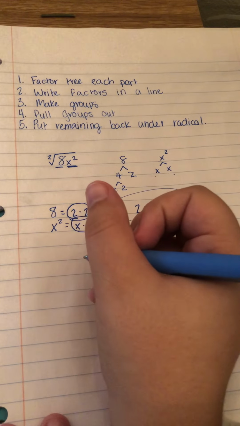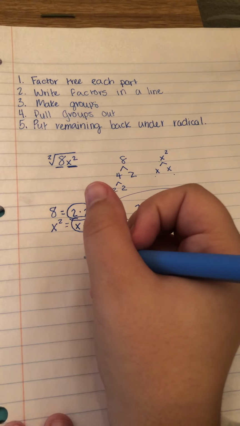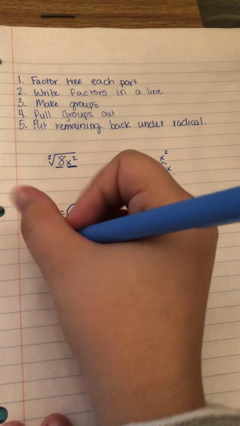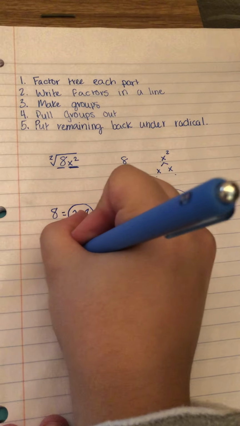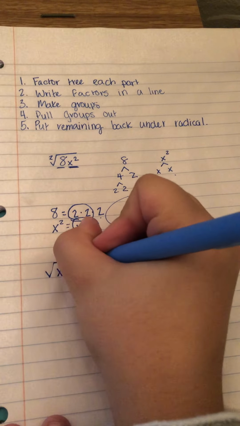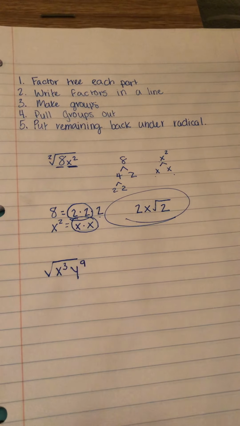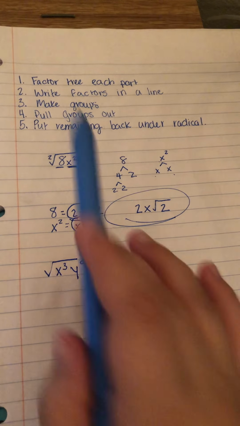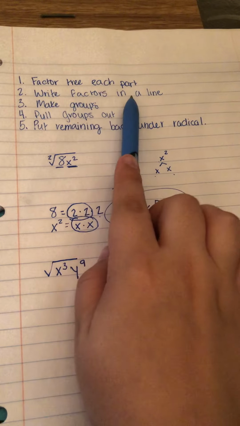Let's try this one. So we're gonna factor tree each part.